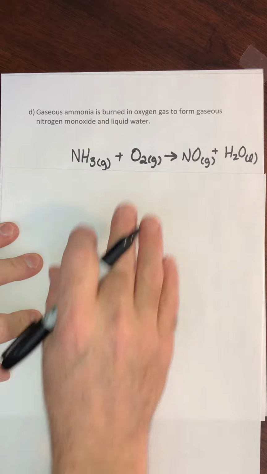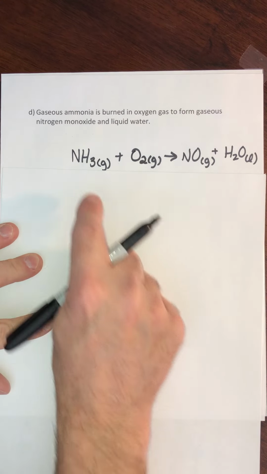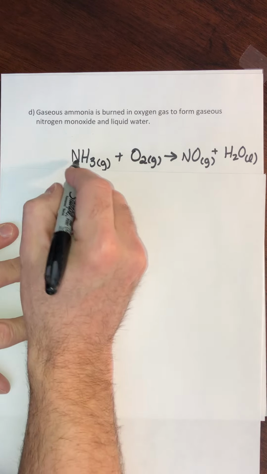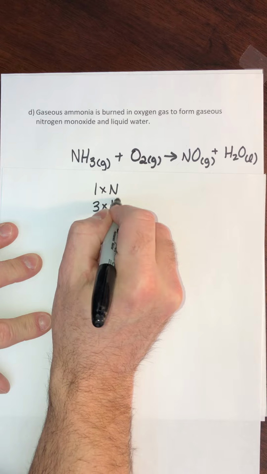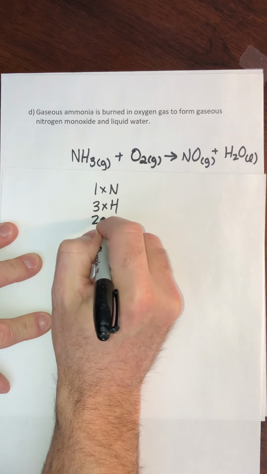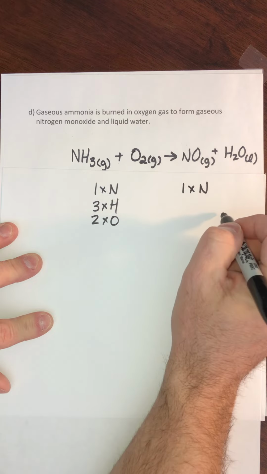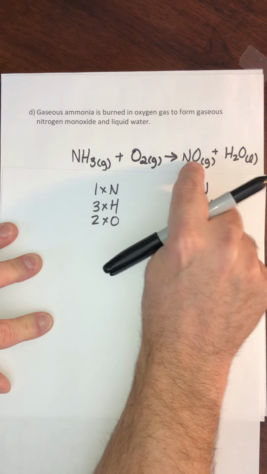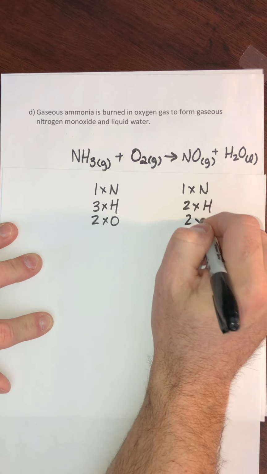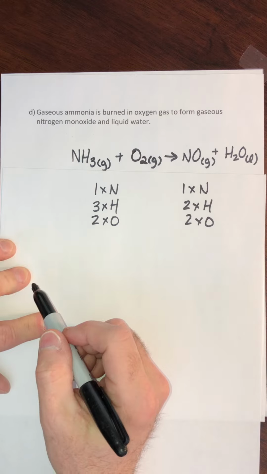So if I'm going to balance this thing, let's do it on a separate sheet of paper. So if I count what I have here, I've got 1 nitrogen, I've got 3 hydrogens, I've got 2 oxygens. On this side, I've got 1 nitrogen, I've got 2 hydrogens, and I've got 2 oxygens.